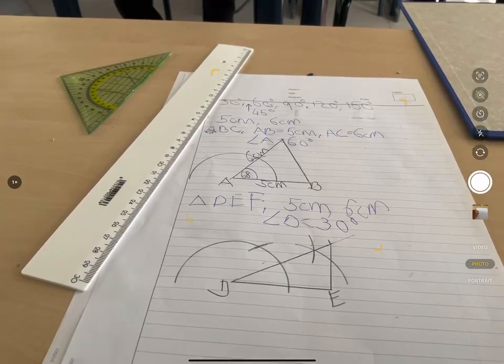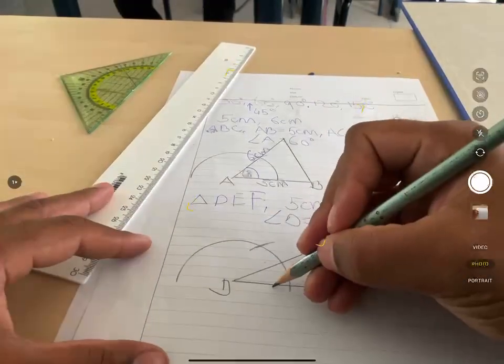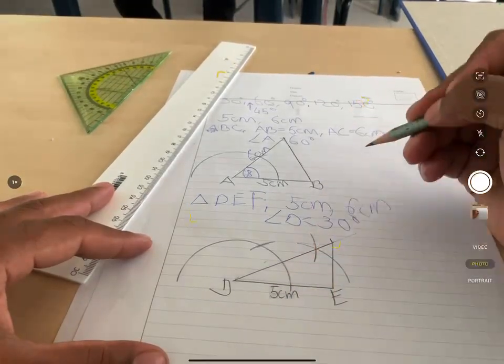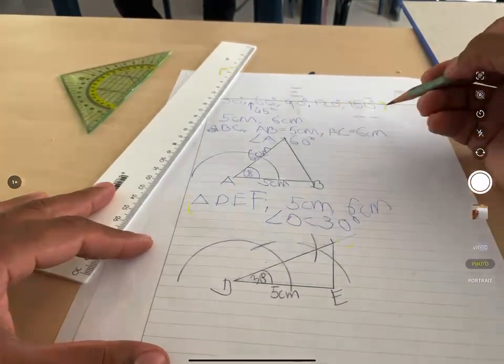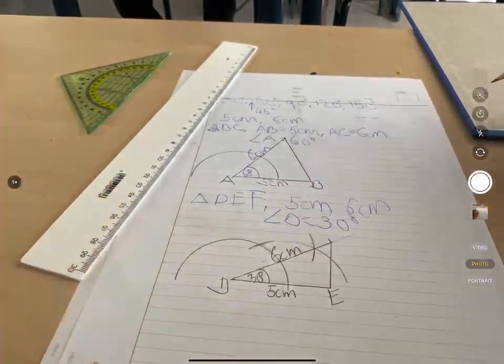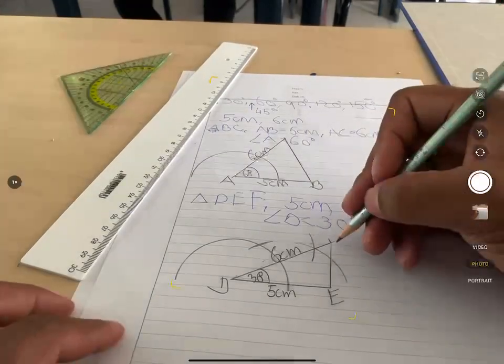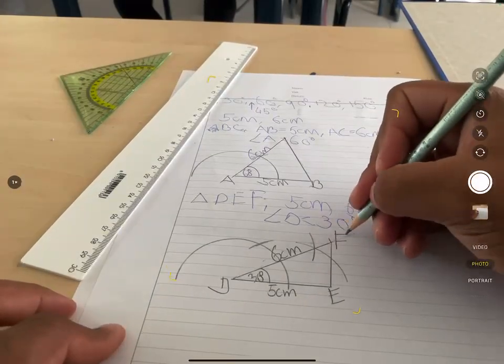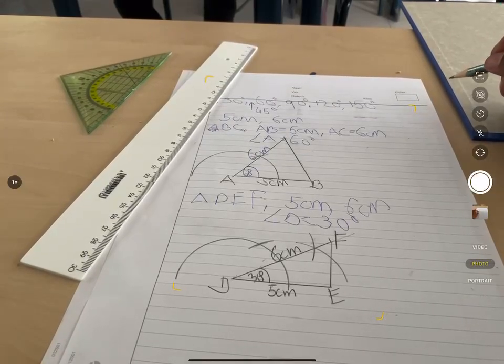60 degrees, 30 degrees. Do not forget the length, 5 centimeters, 30 degrees, 6 centimeters. And this here is F. DEF.